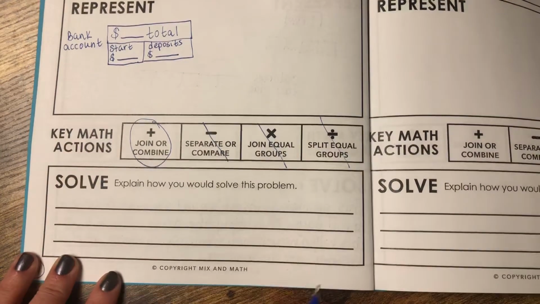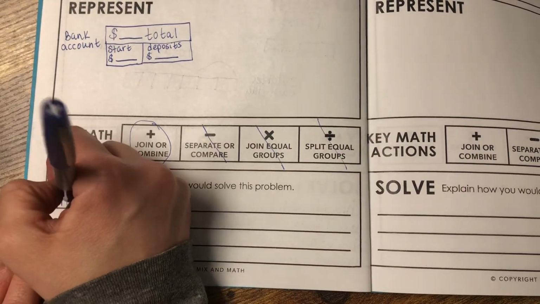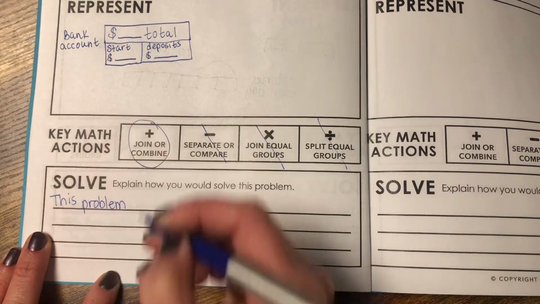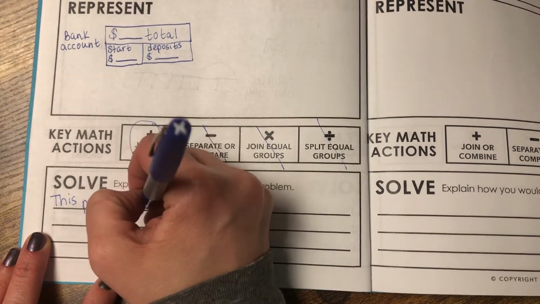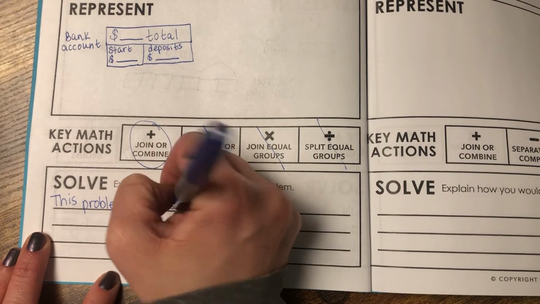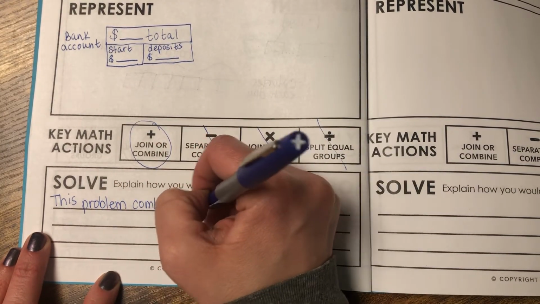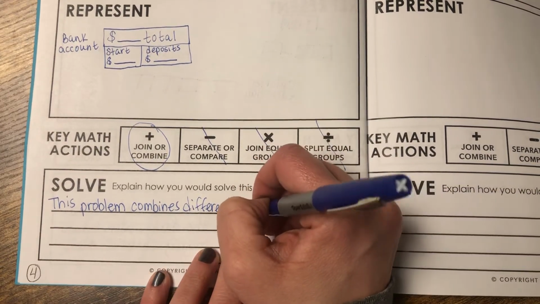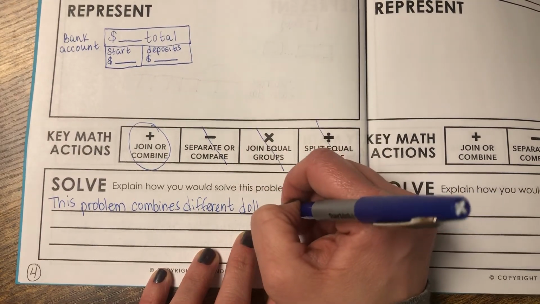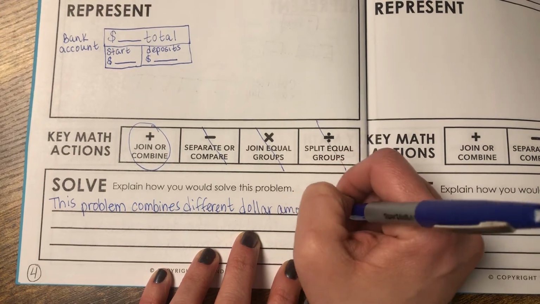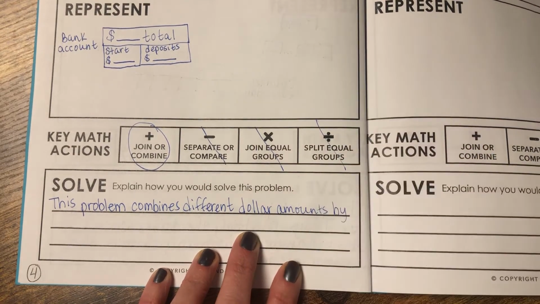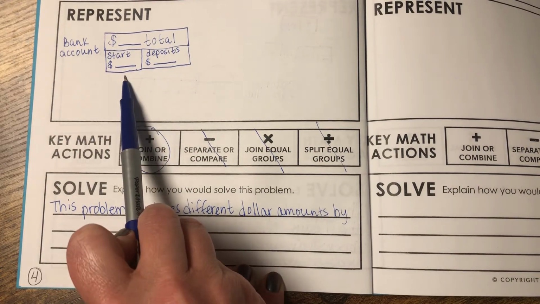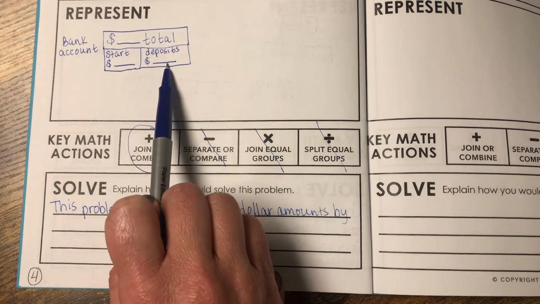So we can say that this problem combines different dollar amounts by adding the money he started with to the money he deposits.